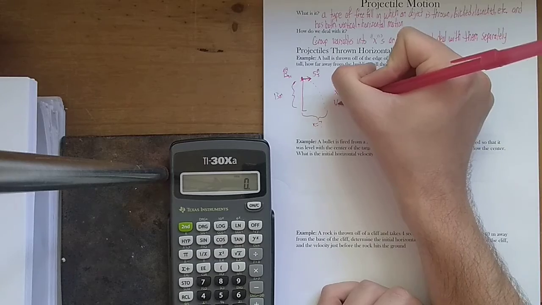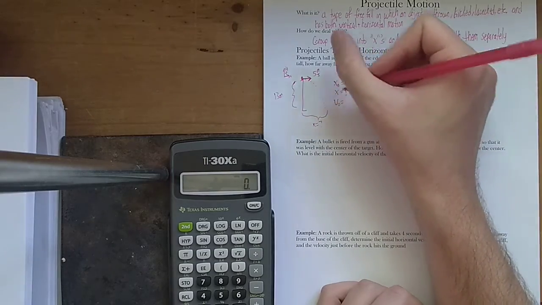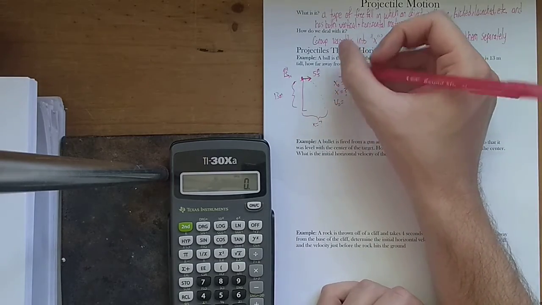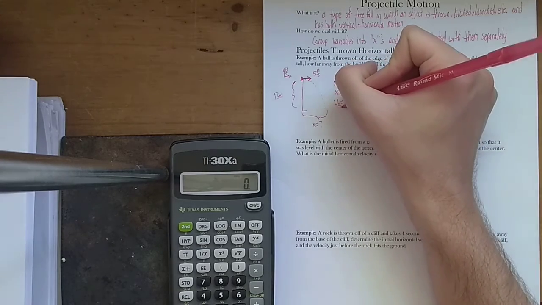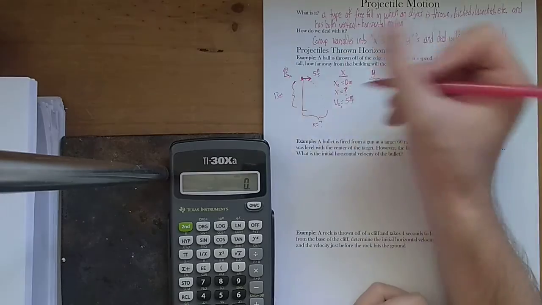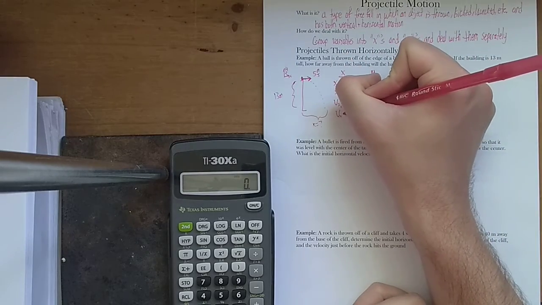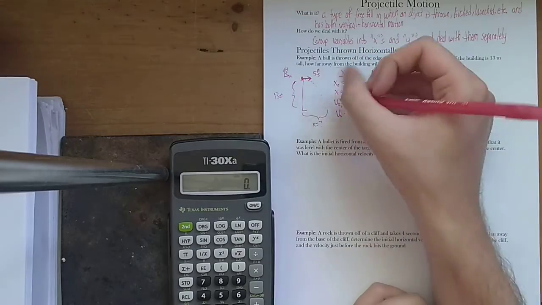We might want to know the initial speed, or initial velocity in the x direction. As a matter of fact, we do know that. We know that that is 5 meters per second. You can see I just put a little x here, so I know I'm talking about the initial speed, or velocity, in the x direction. I might want to know the final velocity in the x direction. I'm going to come back to that one in a second.